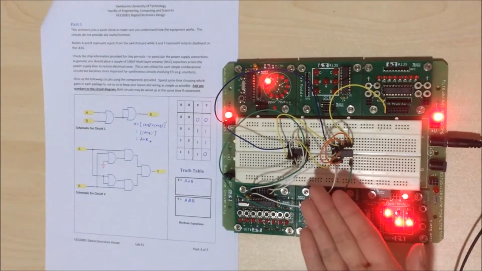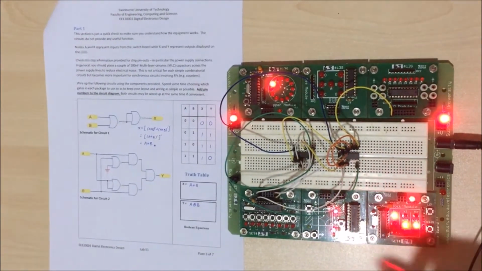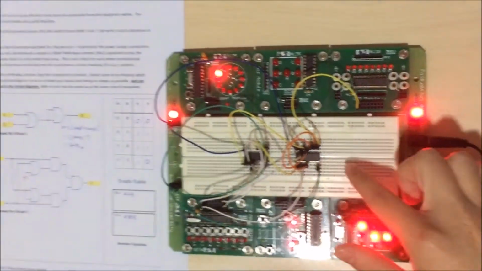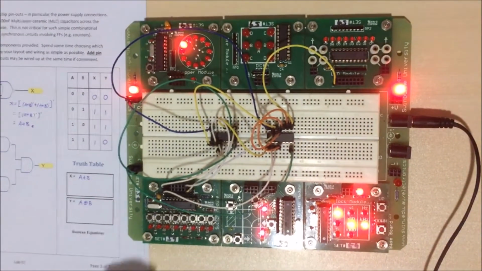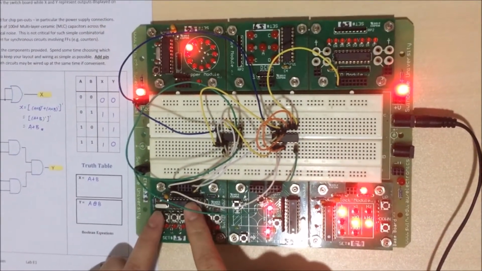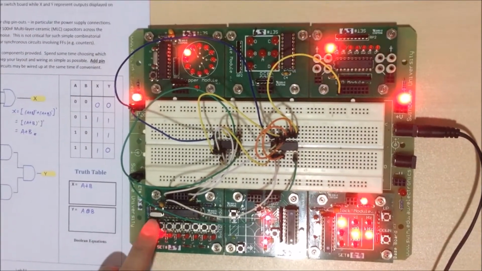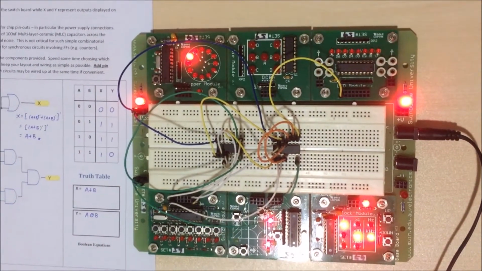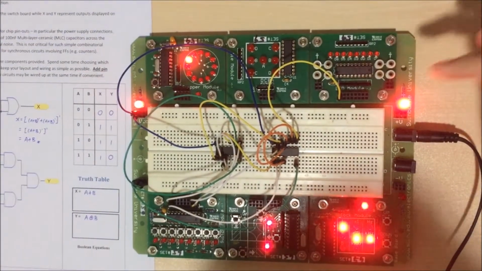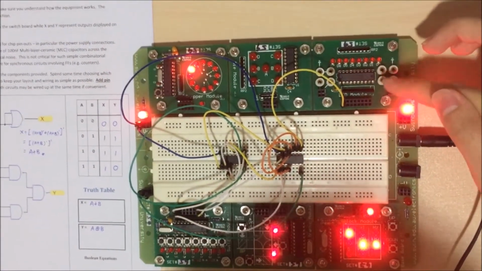This is the schematic for circuit 2. This is the NOR gate and this is the AND gate. We use this switch module as the switch of these two gates. This is switch A and this is switch B. To prove the theory, we use the LED module.